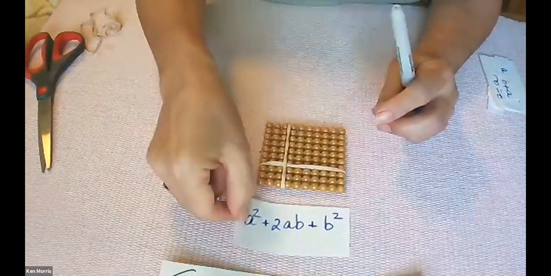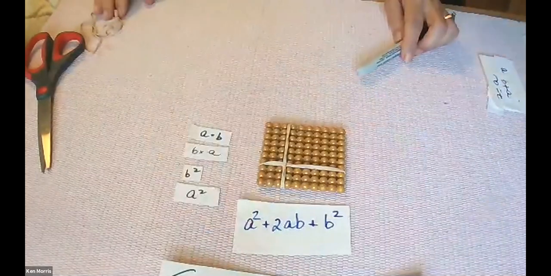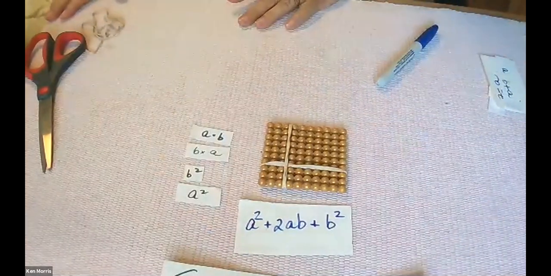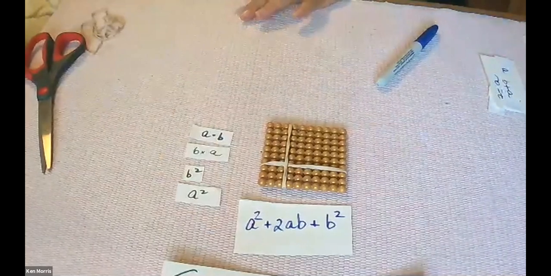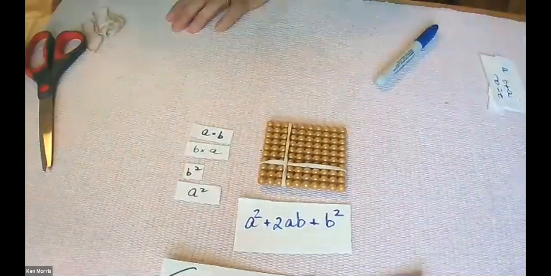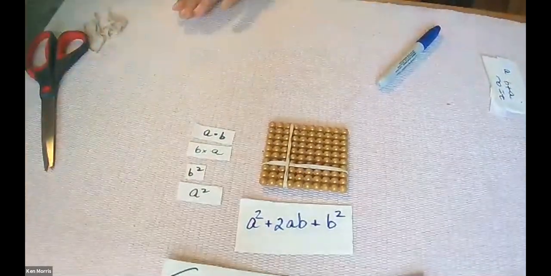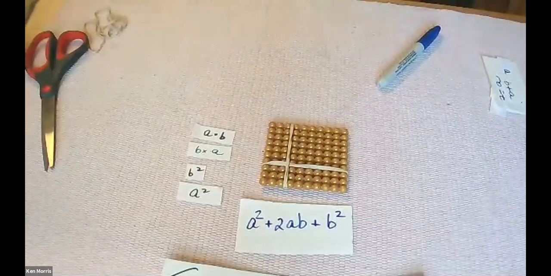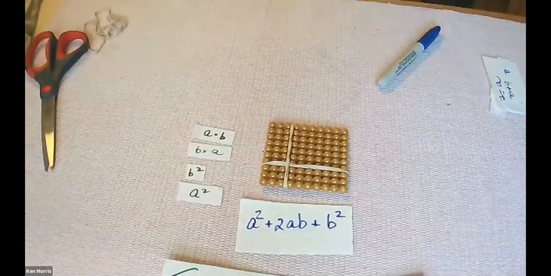All right, so let me show you now. I'm going to share my screen with you and show you all this written on my screen so that you can see it more clearly.